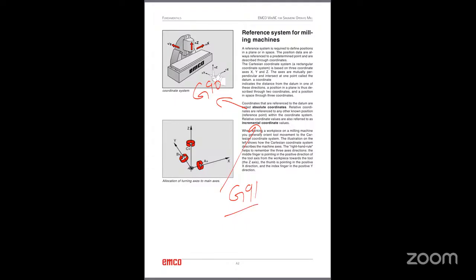So remember this right hand rule. You can think about this. Right hand rule. Okay, so your middle finger will be Z, and index finger will be Y, and the thumb will be X. So this is what is called a right hand rule.